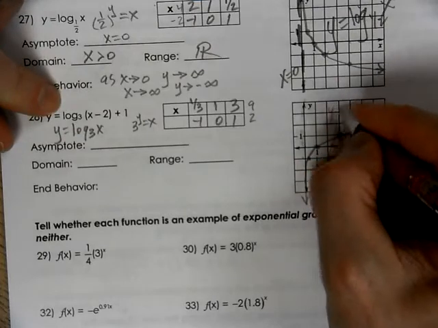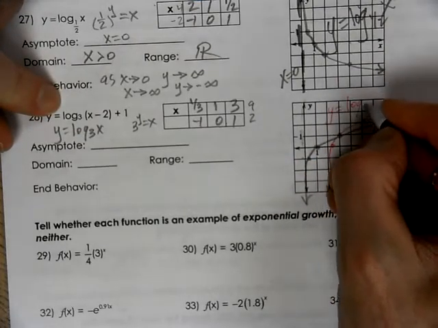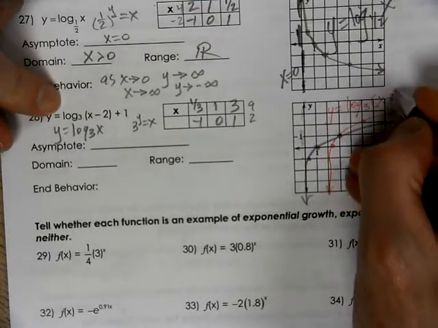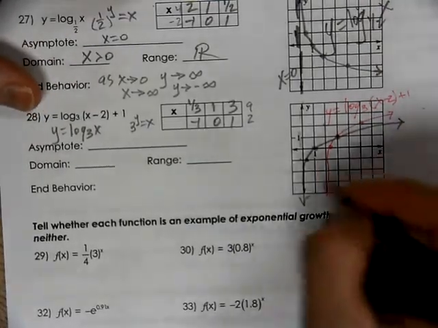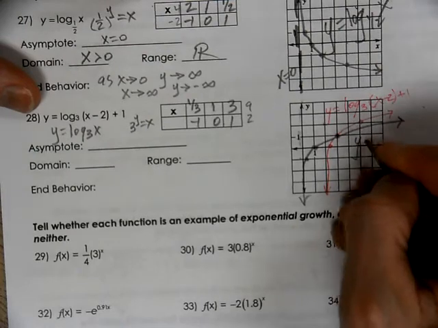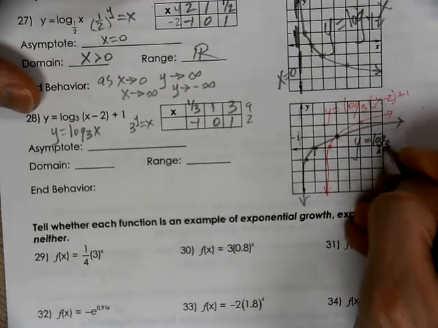So this is the graph y equals log base 3 of x minus 2 plus 1. And this first one was y equals log base 3 of x.